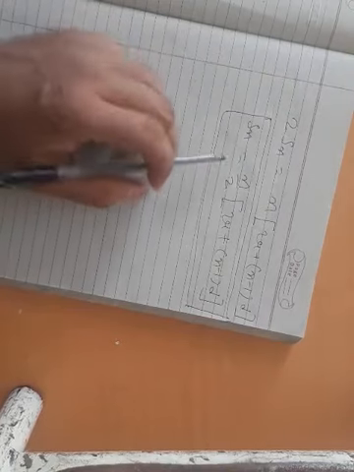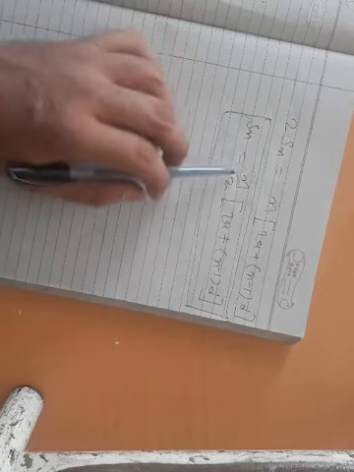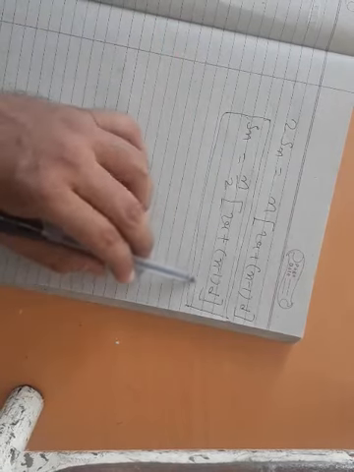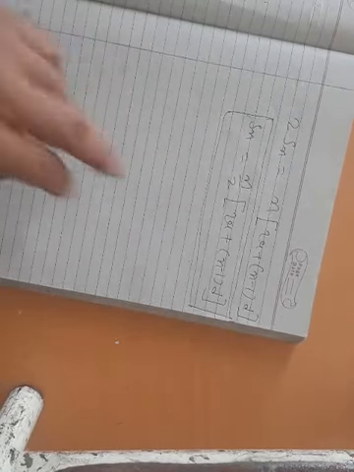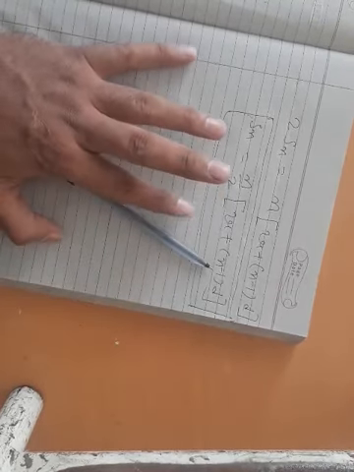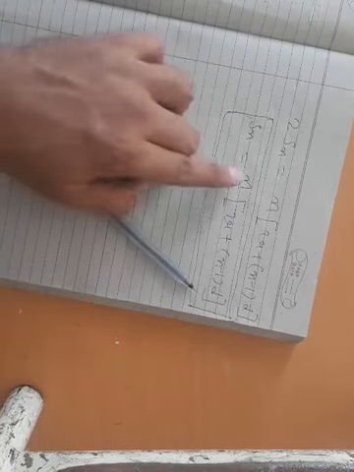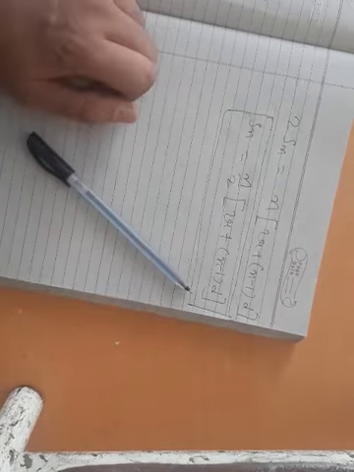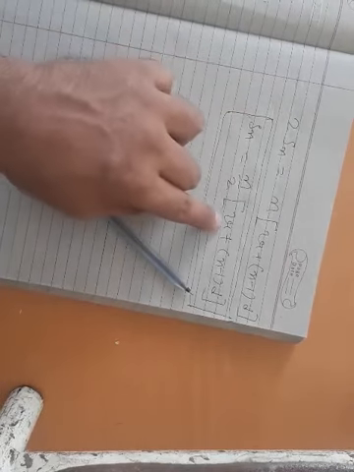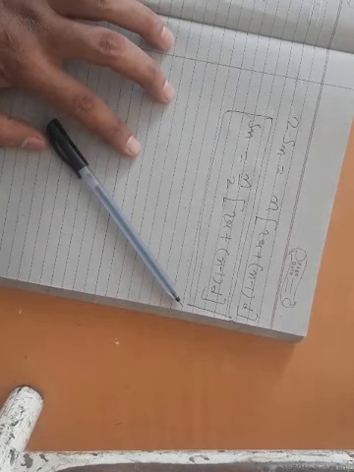Now we must remember a few important things: that this is a relation between how many things? Sn, n, a and d. It means it is a relation between 4 things. From these 4 things, any 3 things can be given in the question, and the 4th we can find. Suppose n, a and d are given, we can find Sn. Suppose Sn, n and a are given, we can find d. That is how a question can be asked.